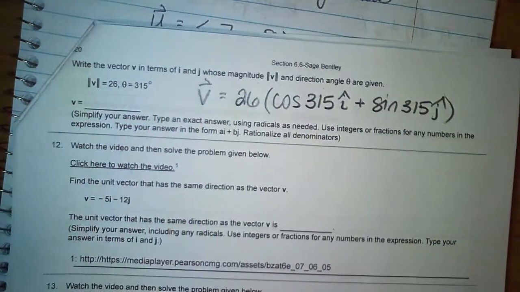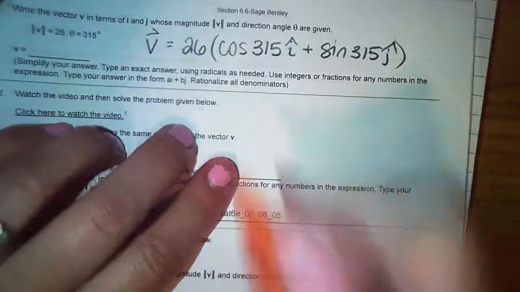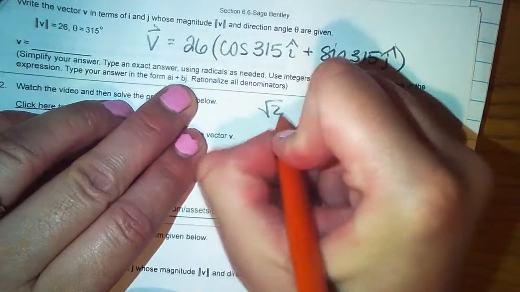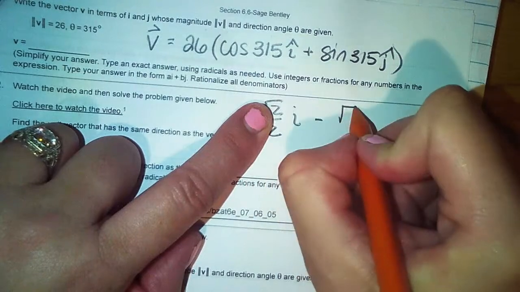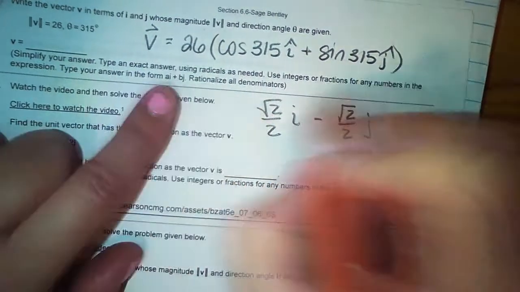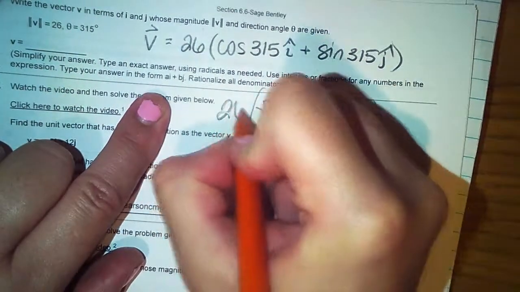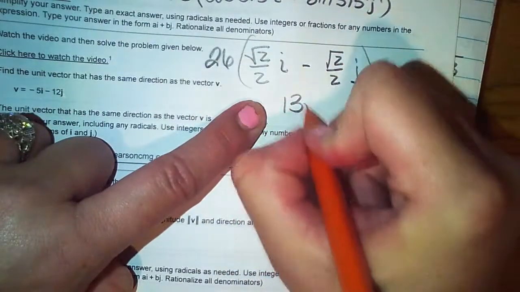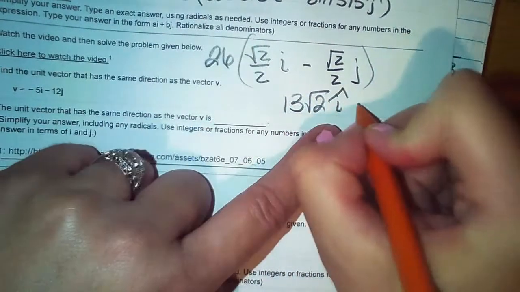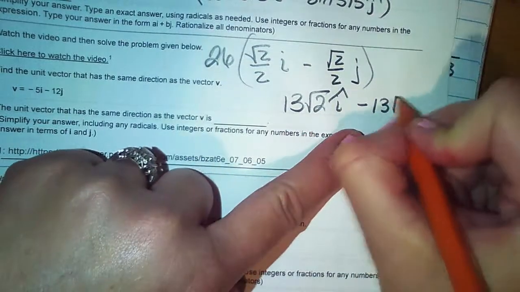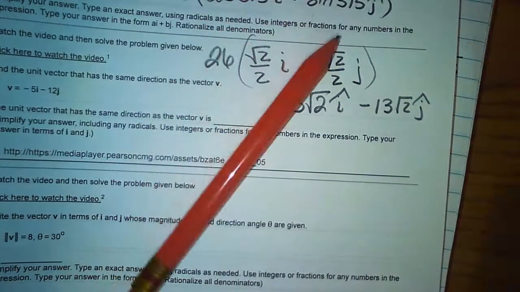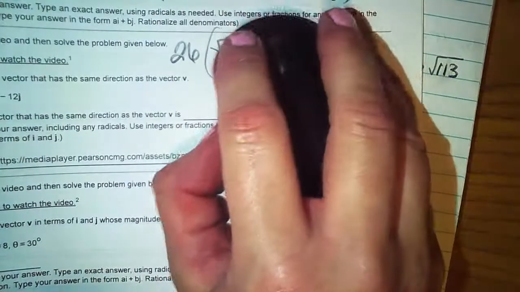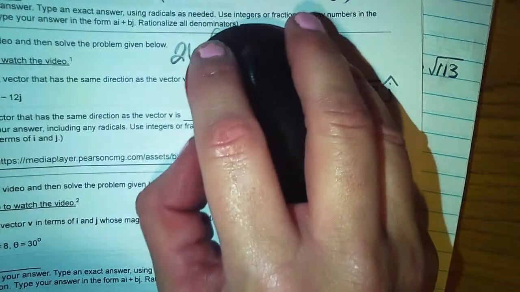Well, do I know what the cosine of 315 is? I do. It is root 2 over 2. And what is the sine of 315? It is negative root 2 over 2. And then this is multiplied by 26. So this thing reduces to 13 root 2 on i minus 13 root 2 on j, because the 2's and the 26 reduce. And now we don't need a second video because we're done. And now you're ready for your test.